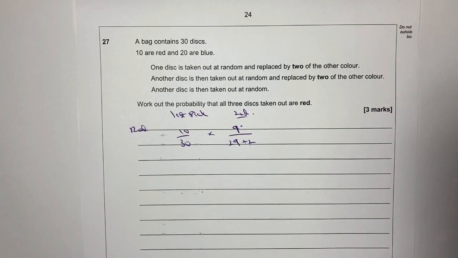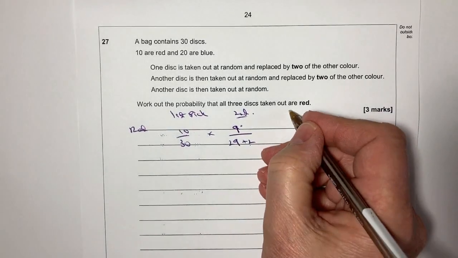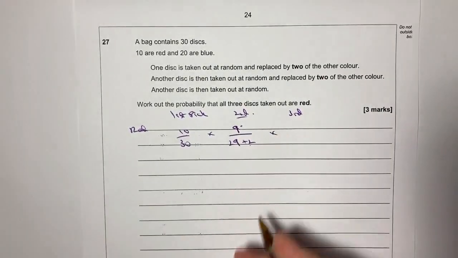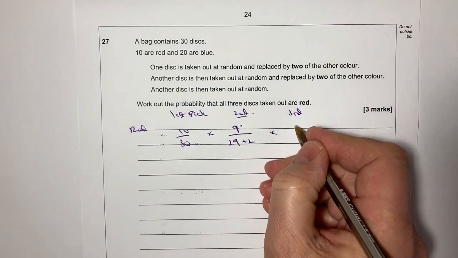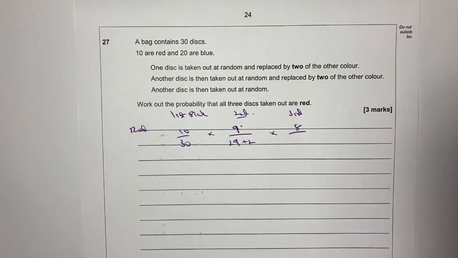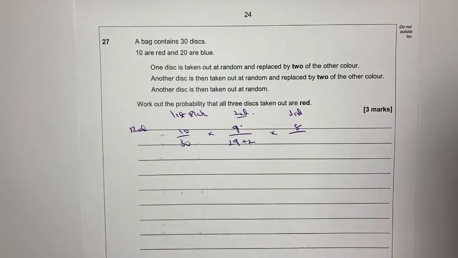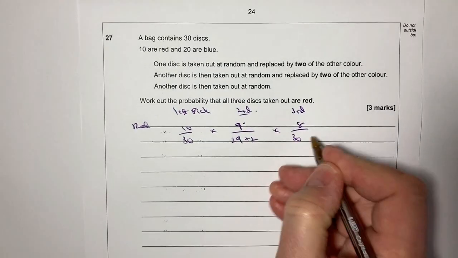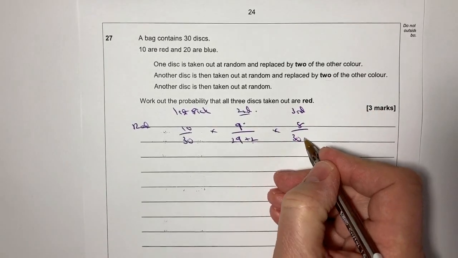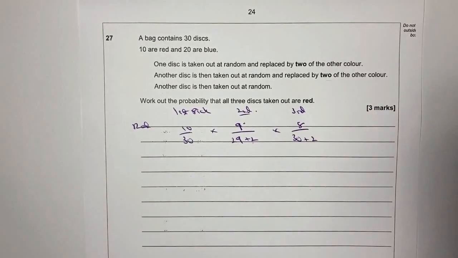Okay, so let's look at the third time. We've picked out a red, so we've only got 8 of them. Now we had 31, but we took a disc out, so that's 30. And then we replace it by 2 of the other colour, so another 2.